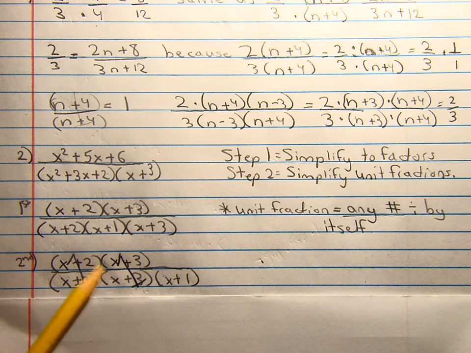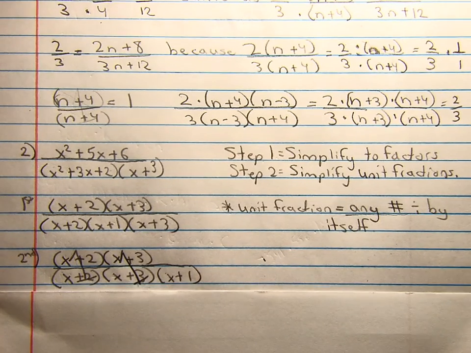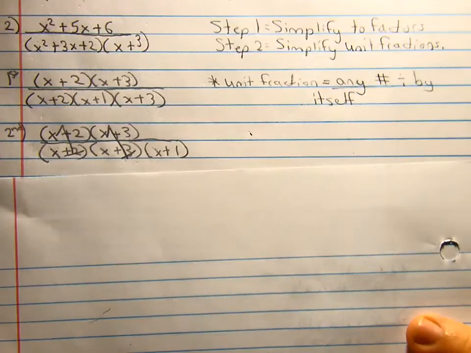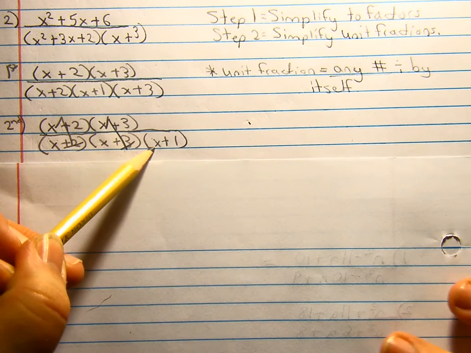Now here is a common area where a lot of people get mixed up at first. Let's go ahead and scoot this up. Is that they want to say that their answer is, well, then x plus 1.